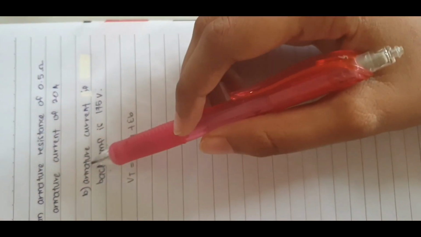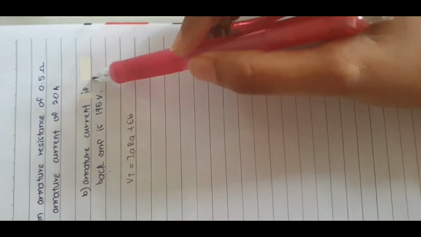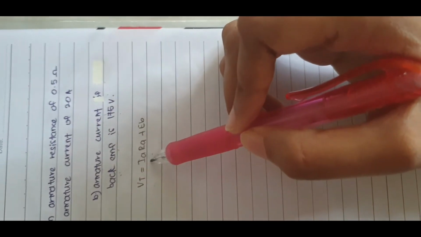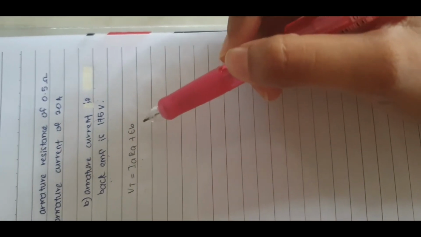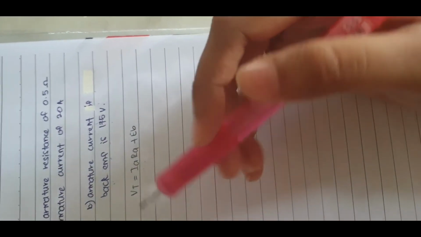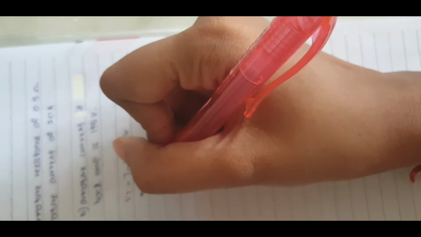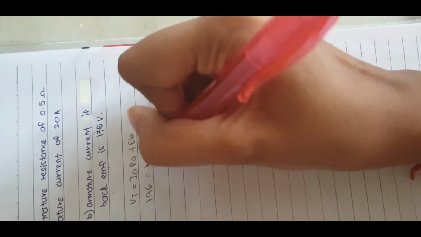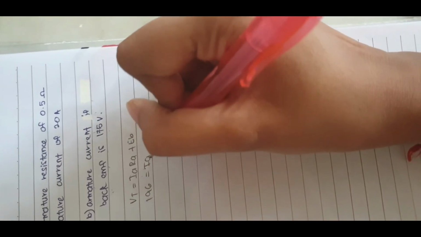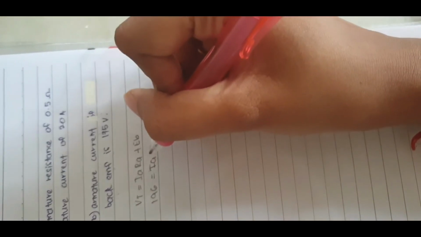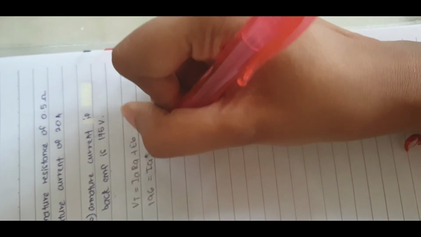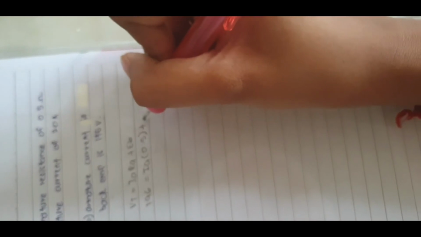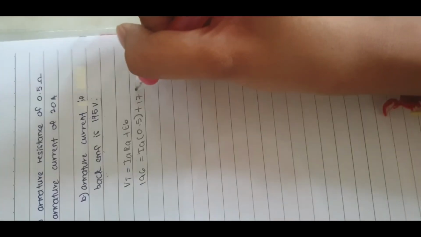Now we are going to find the armature current if the back EMF is 175 volts. The formula we are going to use is the same as the formula we used for question A. The value of VT is 196, equal to IA, because IA is what we want to find, times RA, which is 0.5, plus EB, which is 175.